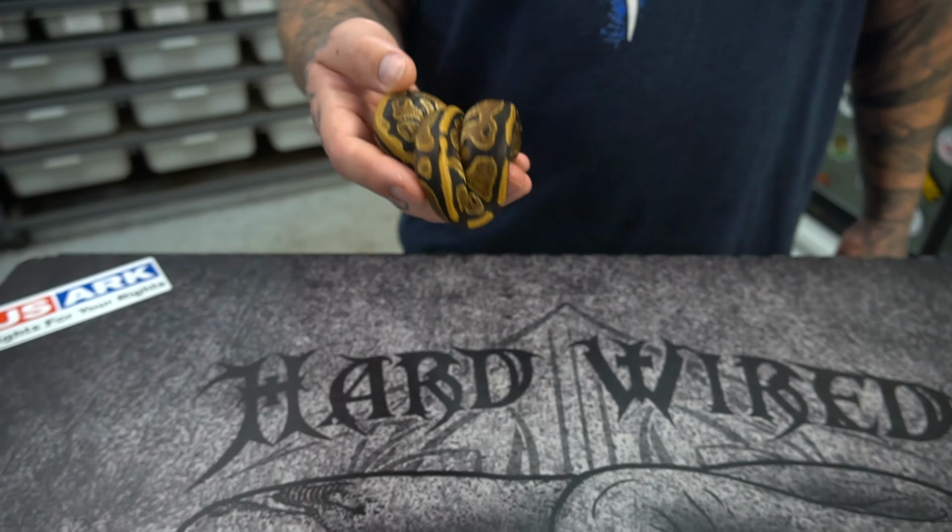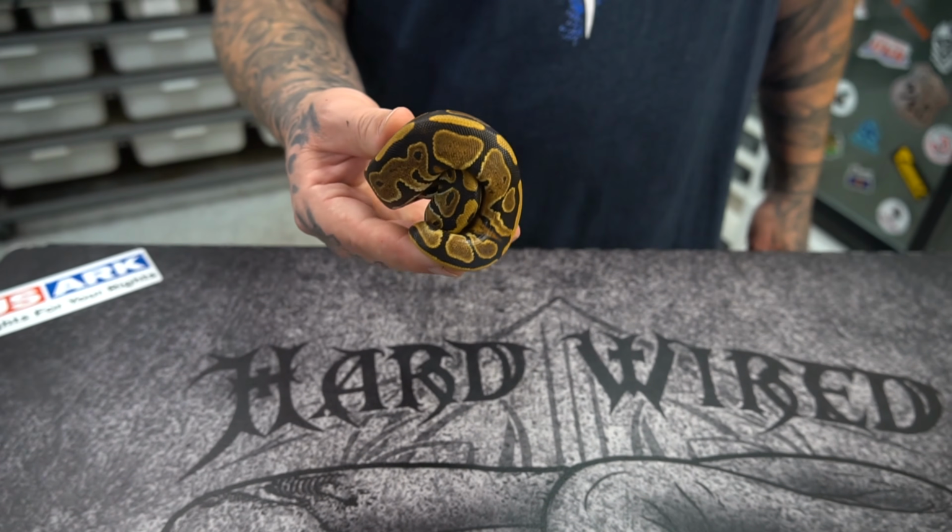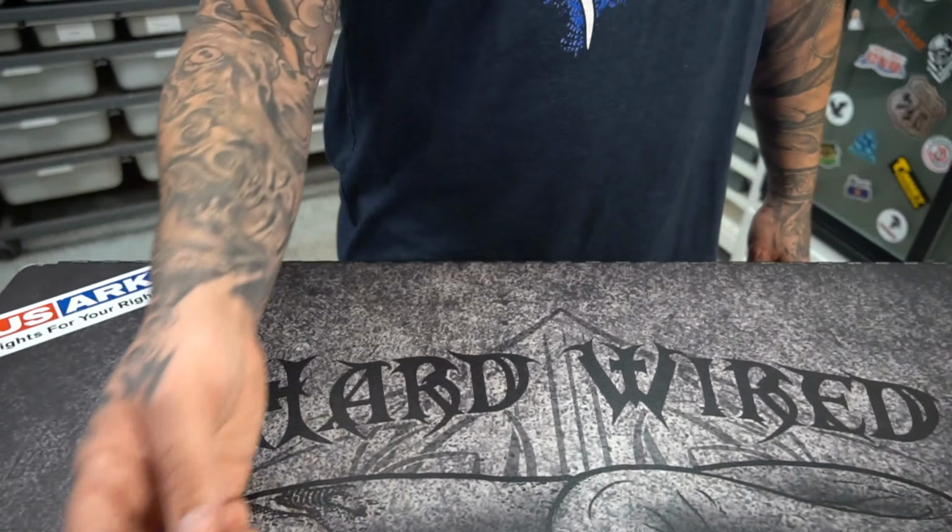But like Eric just mentioned, we had another gene in this pair, Mojave. Ooh, did we make a Mojave window? So we hit 1 snake out of this clutch, 8 eggs that had Mojave. That never happens with me. Usually Mojave is pretty dominant in clutches. But this is it. So Mojave window, double het hypo pod.